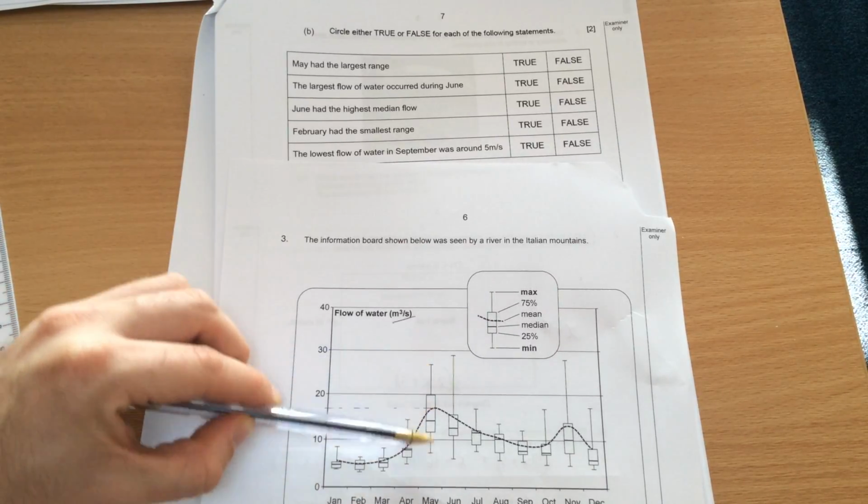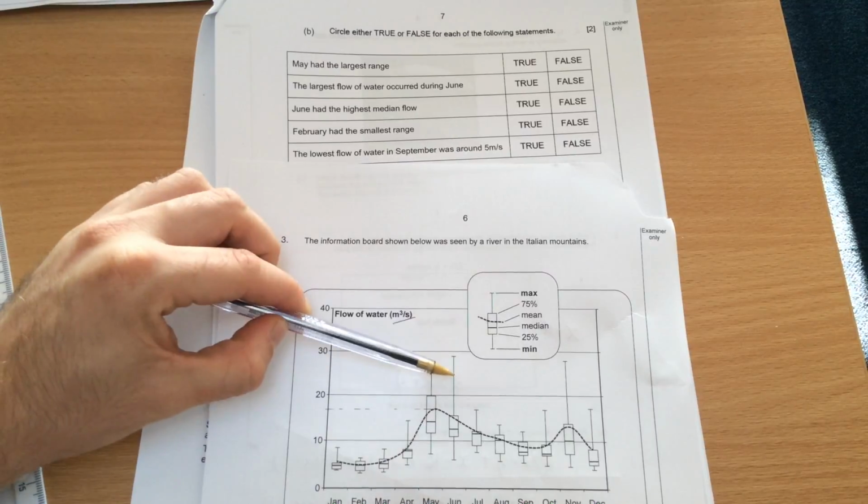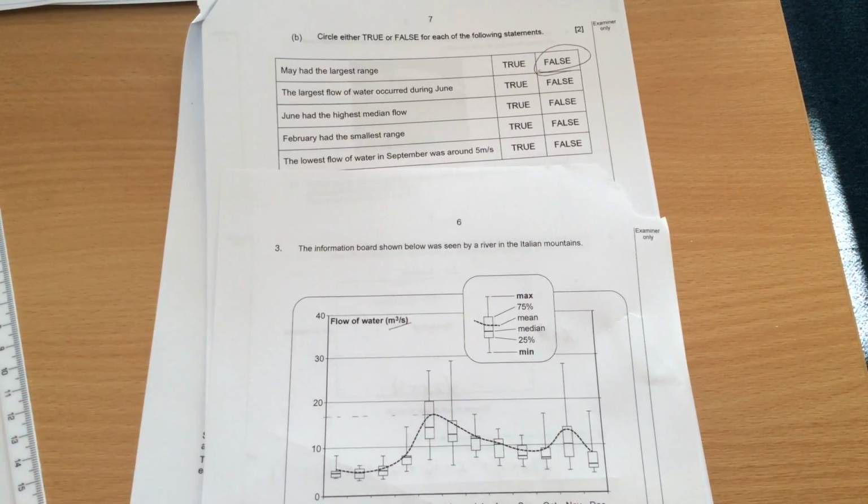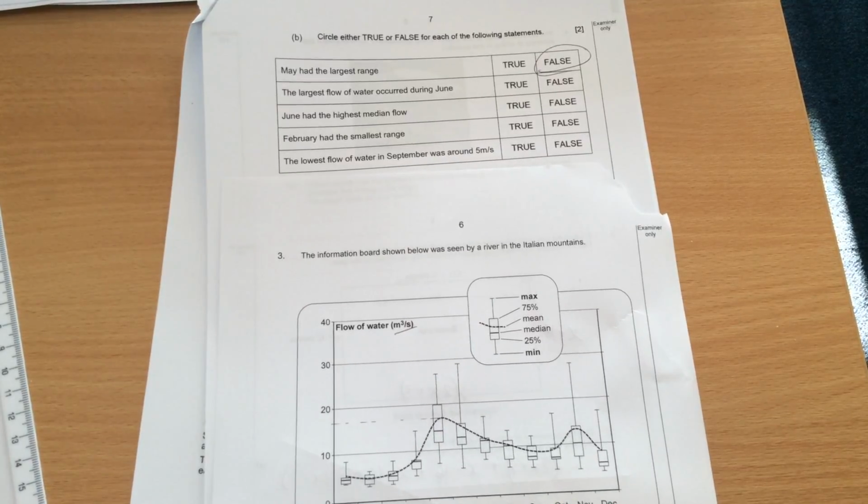So as we can see that May is not the biggest, don't need to work it out, but we can already see that June obviously is a bigger range, so that is false. The largest flow of water occurred during June. So again, the largest flow of water is the end of the box and whisker plot, and we can see that this time it did happen in June, so that is true.